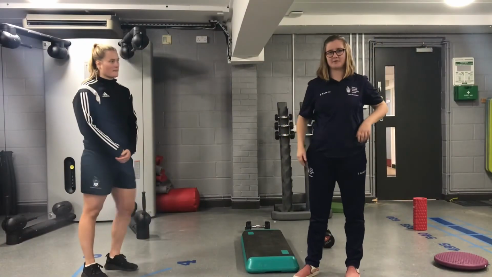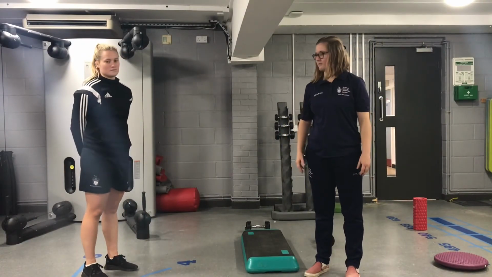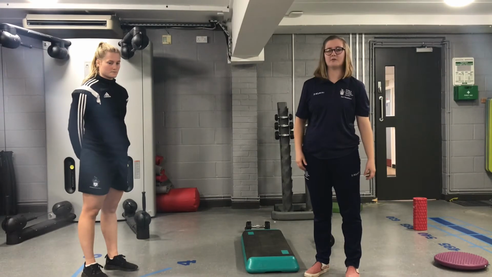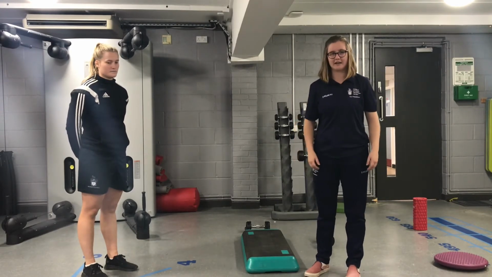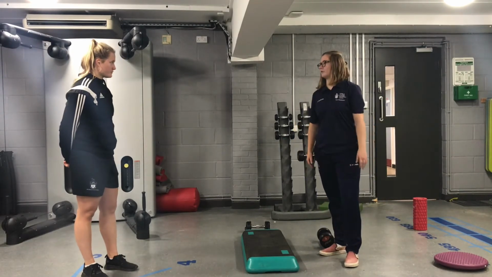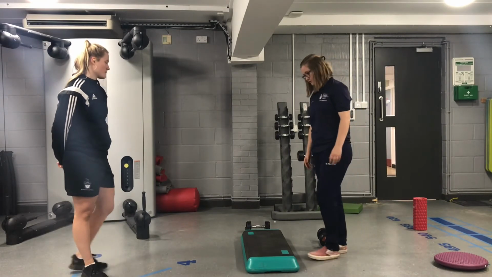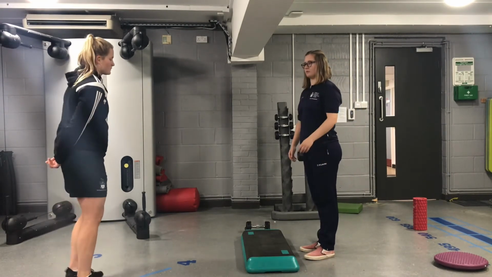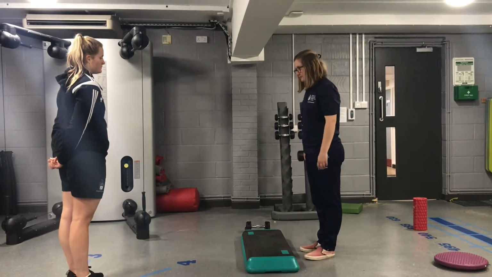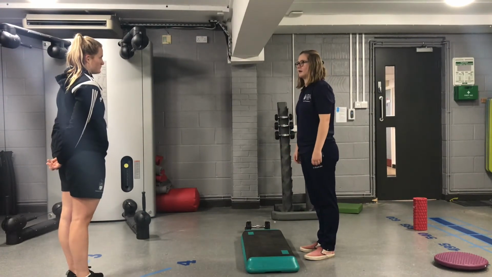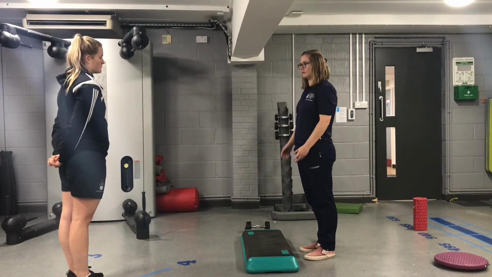The second exercise we're going to do is calf raises. This is going to help strengthen the calf muscle and inevitably strengthen the Achilles. To start off with, we're going to do a bilateral calf raise, just to get the movement correct. We'll aim to do about 3 sets of 12 reps. I'll show you how to do it, and then I'll see you do it, and then we can develop it.